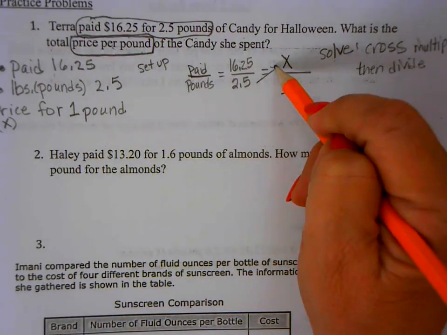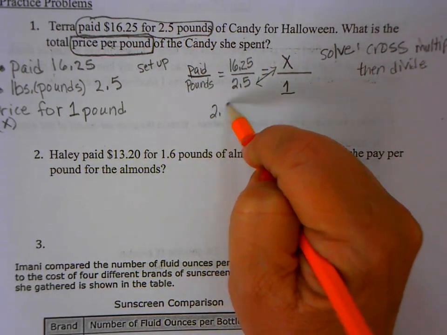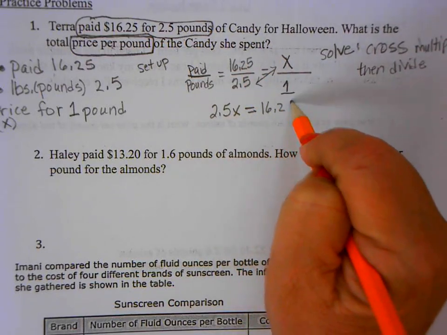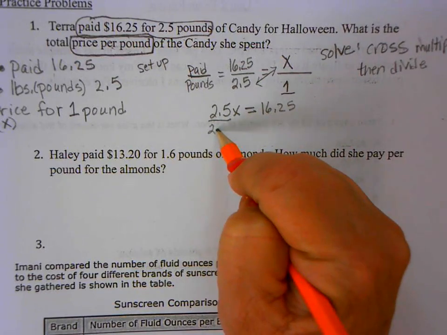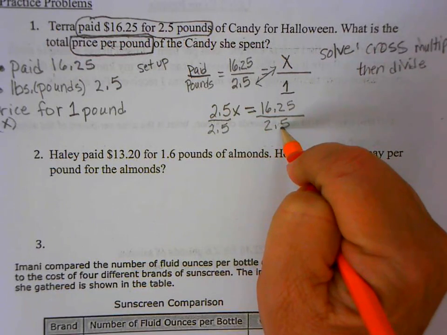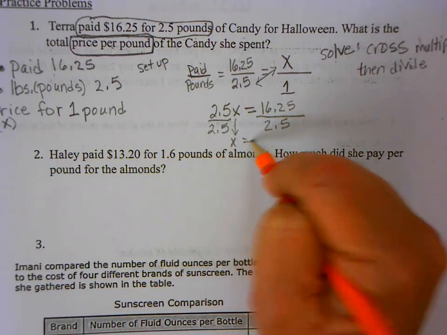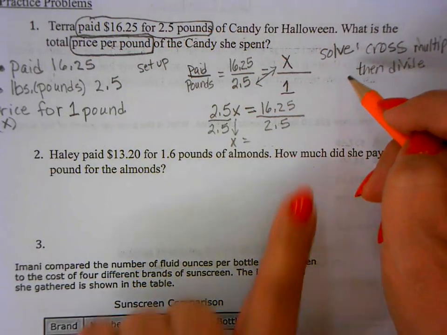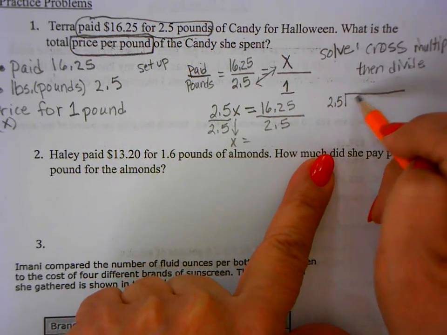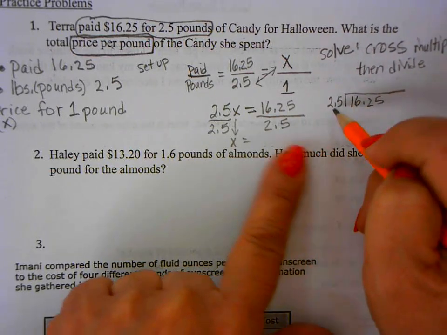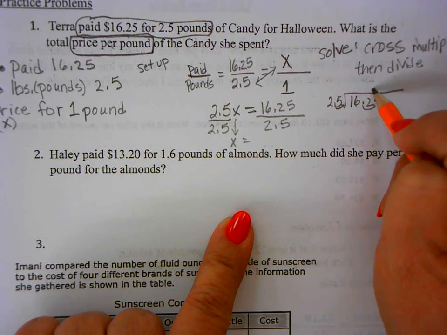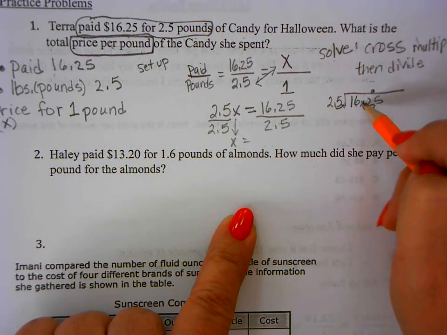Remember when you're cross multiplying, it would be 2.5x equals 16.25. And then we do the divide, 2.5. And then I'm dividing that by 2.5. I'm bringing down my x equals, and so then you'll do your problem solving here. So I have my 2 and 5/10. I'll just do this first one here, 6.25. Because I have a decimal, I need to get rid of that and just move it out once. I'm going to move this out once, put that in my quotient and cross that out.